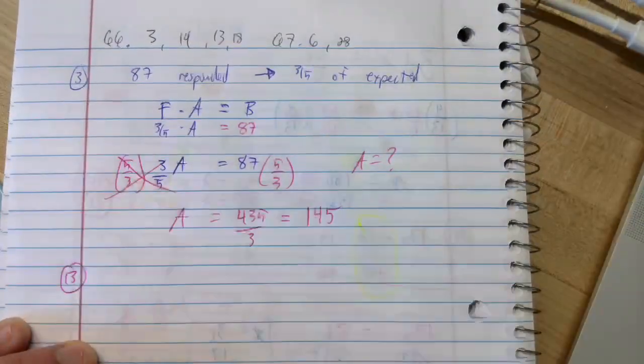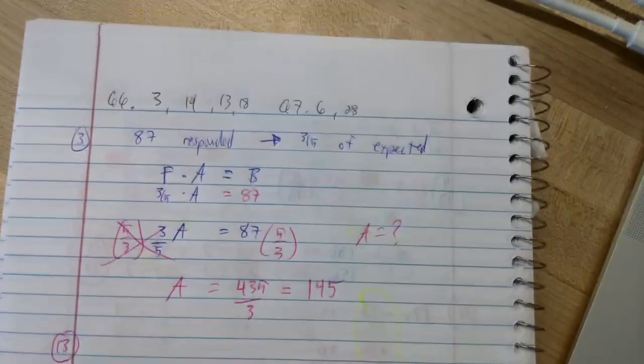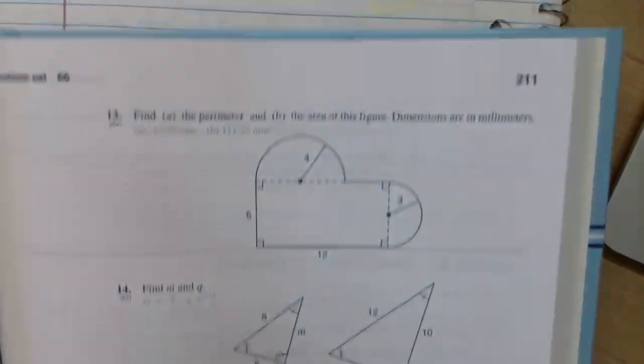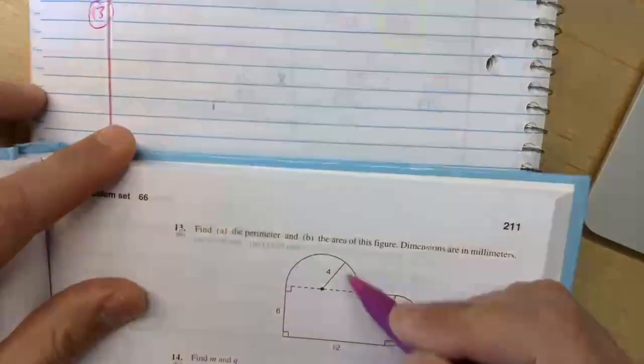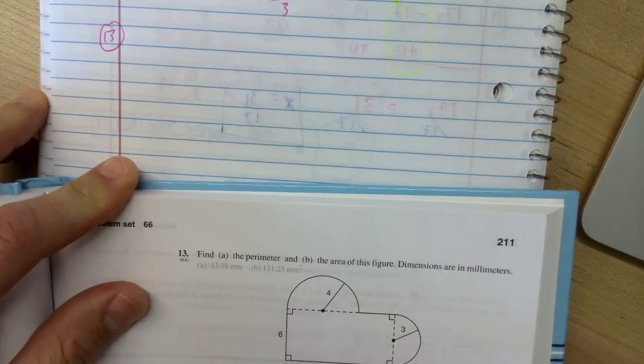13. Oh, yes. Okay. So let's see if I can show all of this at the same time. 13. You have this fun little shape here, right? Kind of looks like a basketball court with a blob on the side. All right. So they want you to find both the perimeter and the area. So I might as well just draw it here.